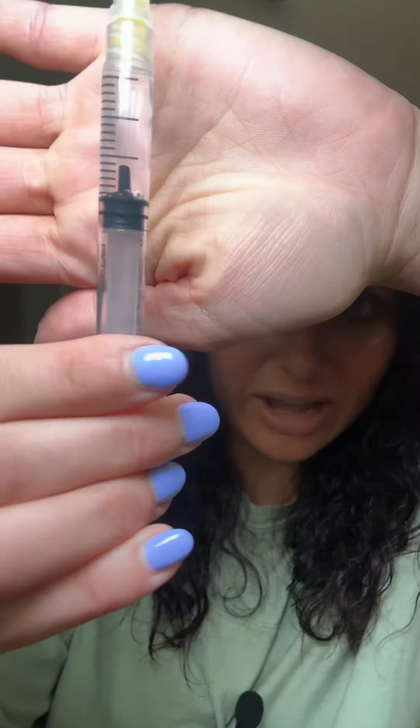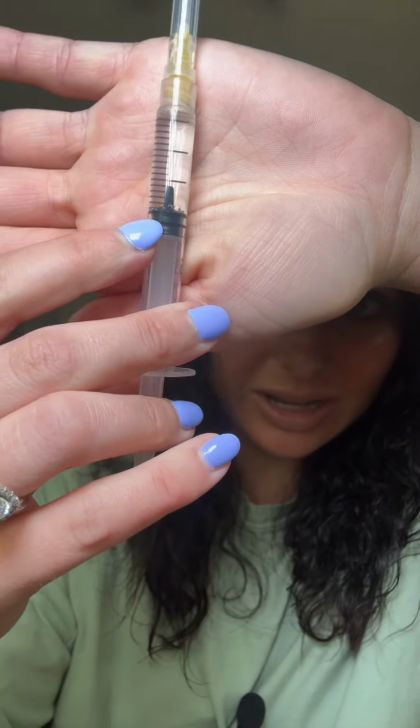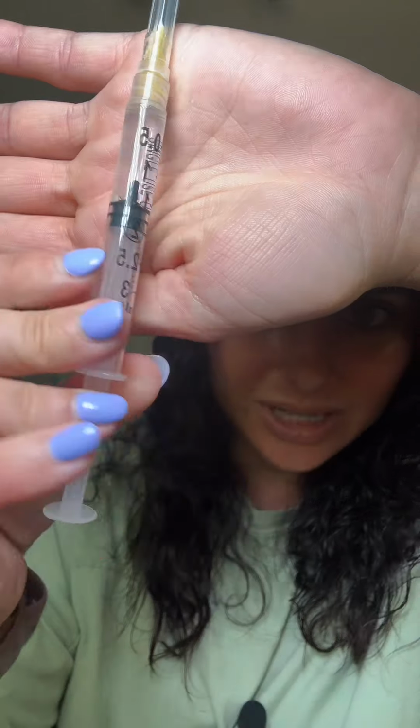Whenever you draw up a medication, a lot of times there are little air bubbles. You can see here at the bottom, I've got a tiny little bit of air bubbles that are left in the syringe. Sometimes there might be hardly any air bubbles, and sometimes there might be a ton of tiny little bubbles on there, depending on the type of medication and the type of syringe you're drawing up in.